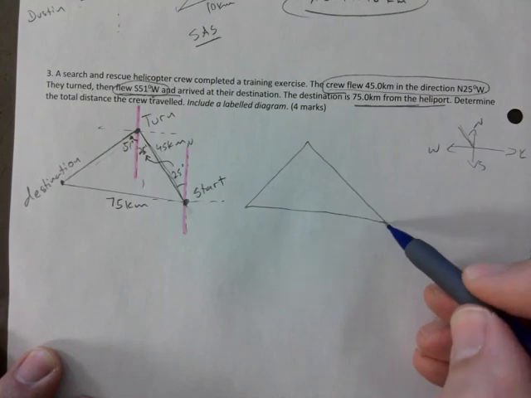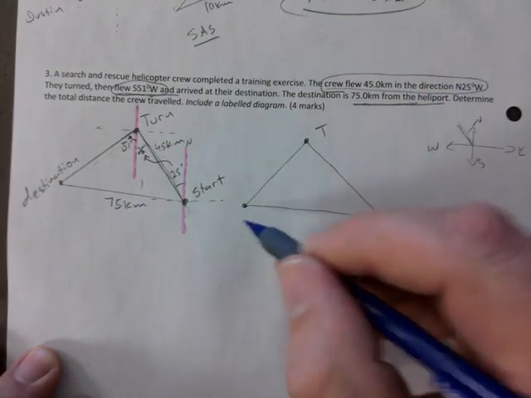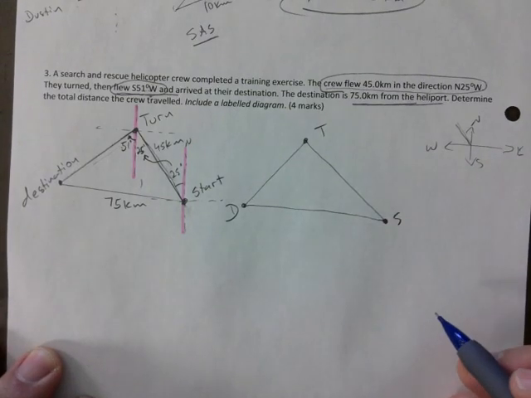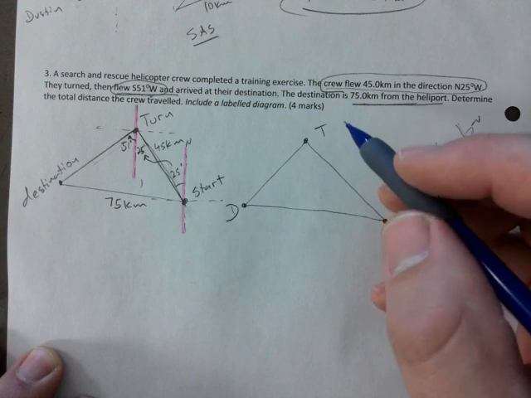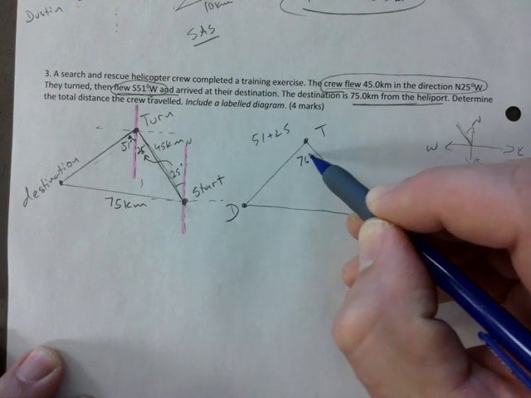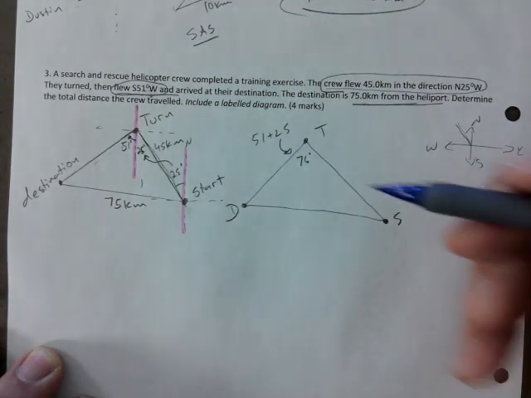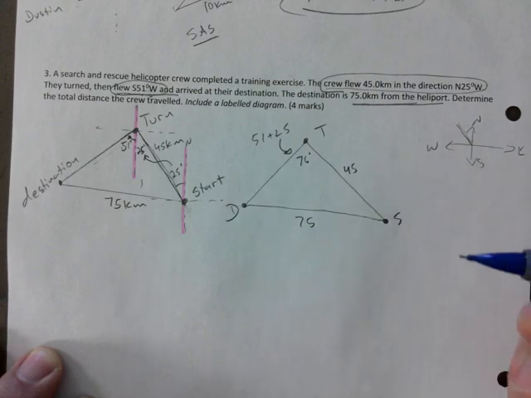In the interest of time, I'll just do this. There you go. You can call this S, turn, D for destination. Don't put the 25 in here. It's just 51 and 25, which is 76. 76 degrees there. That comes with you. The 45 goes here. The 75 goes there.